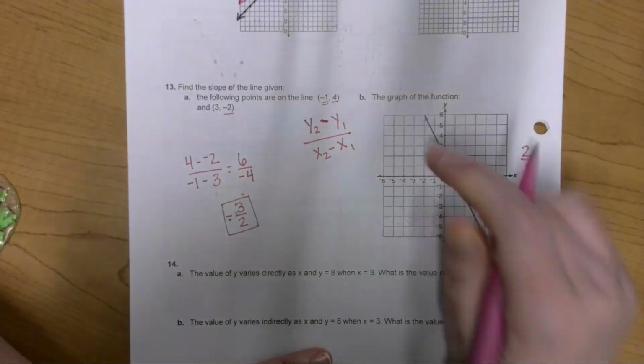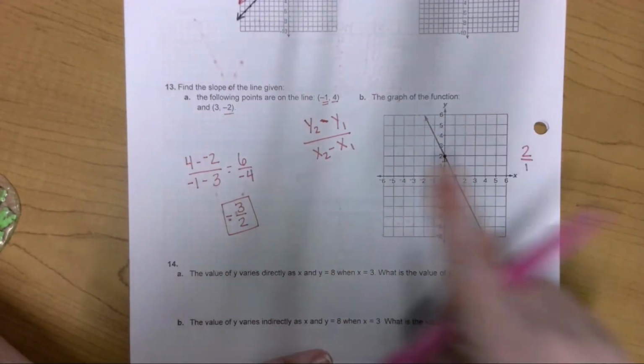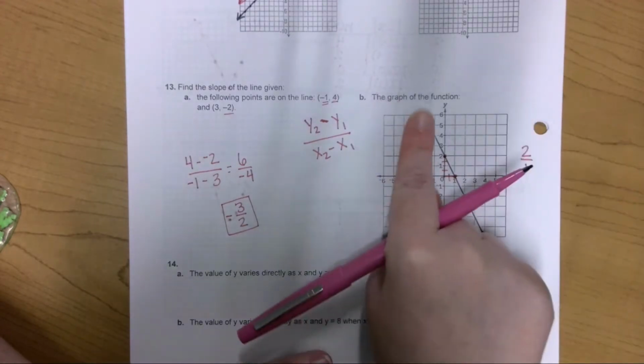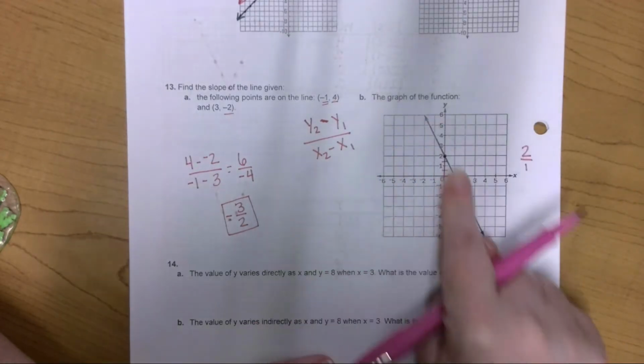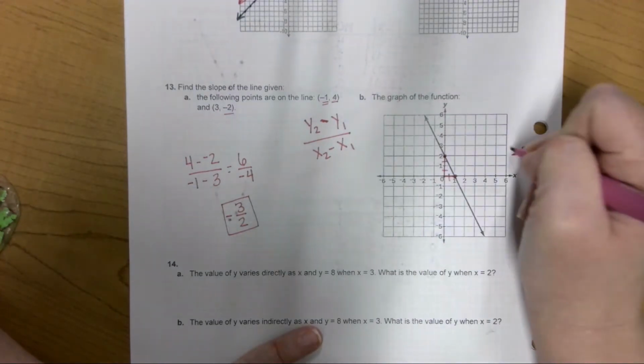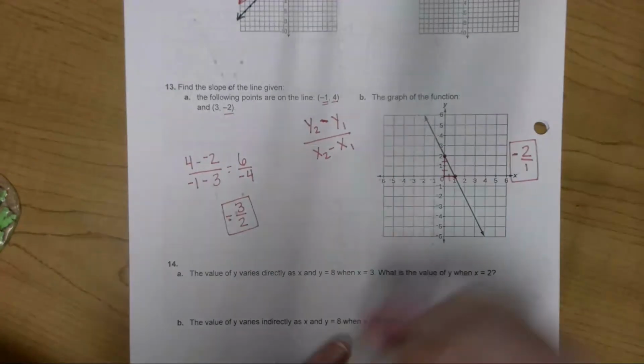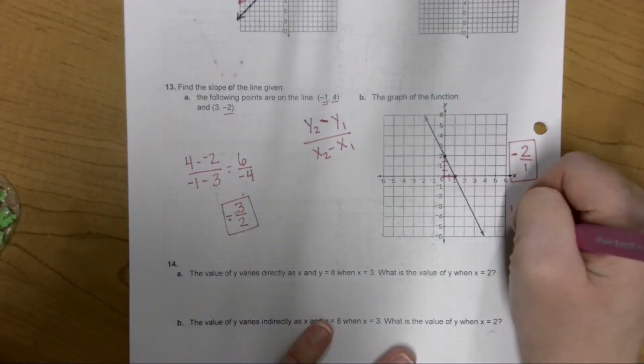And then I want to look at the direction of the line. If I'm reading from left to right, is my line going up or is my line going down? And this line goes down, so I need to make sure that my slope is negative. And so my slope is negative 2 over 1, which you can just reduce to negative 2.